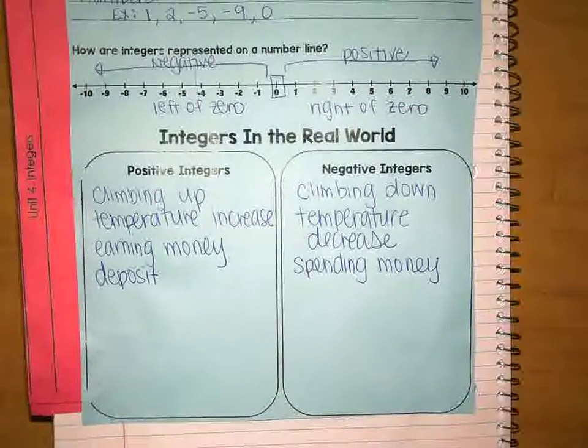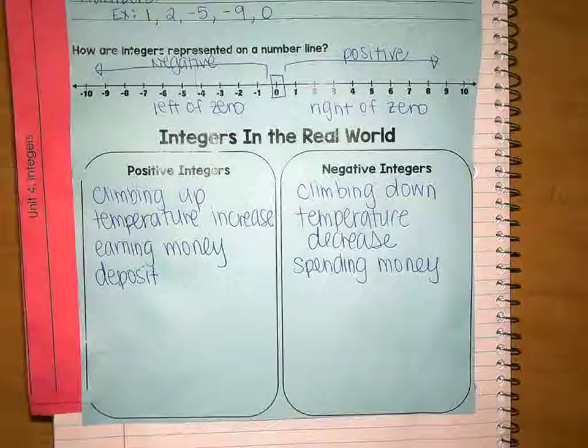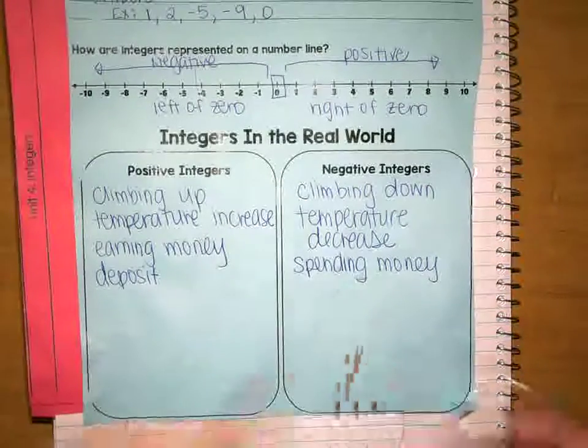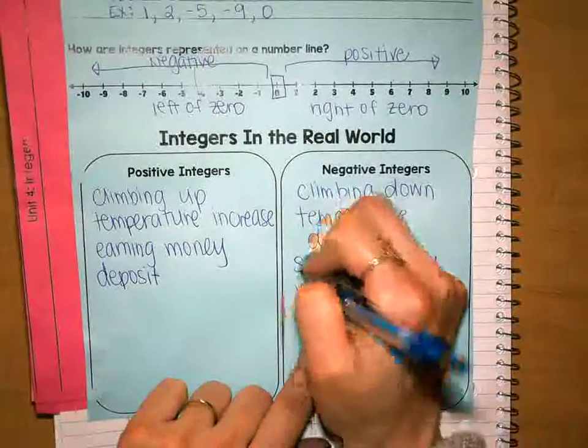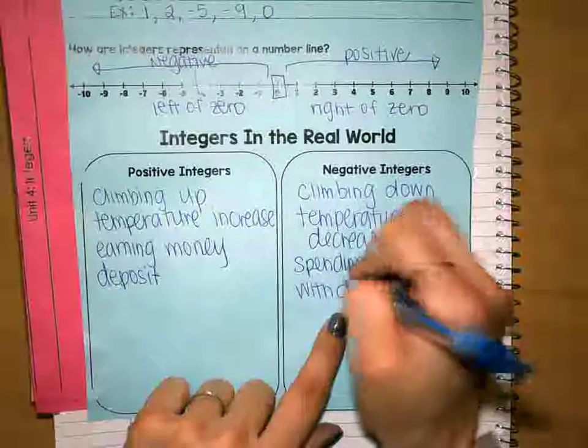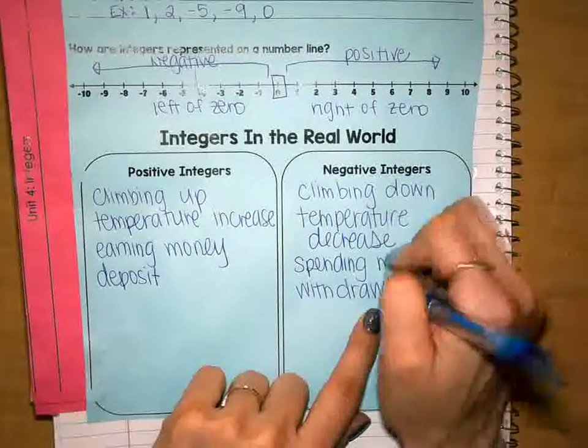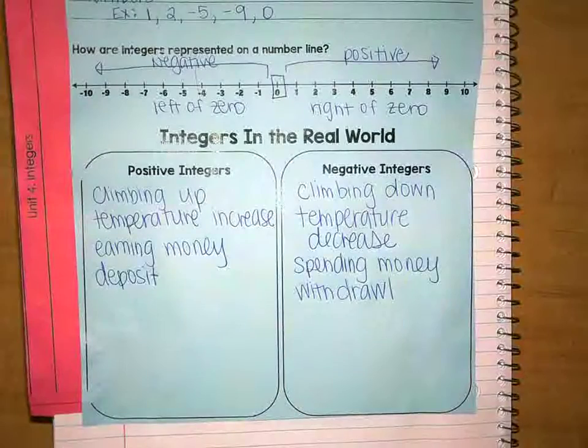And what's withdraw mean? That's when you're taking money out. That's like you're spending money, which means it is a negative. I think that's how you spell it. Does that make sense, guys?